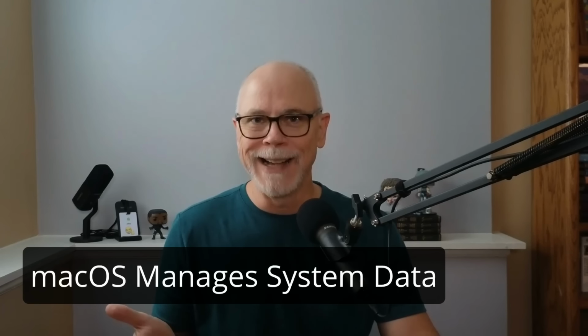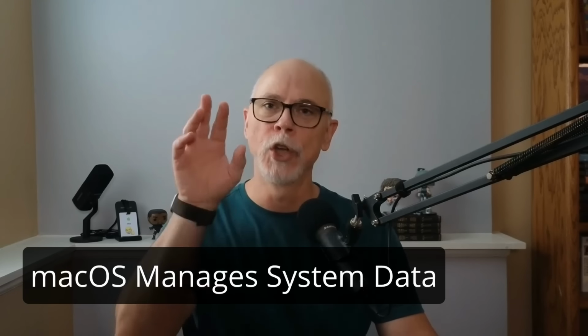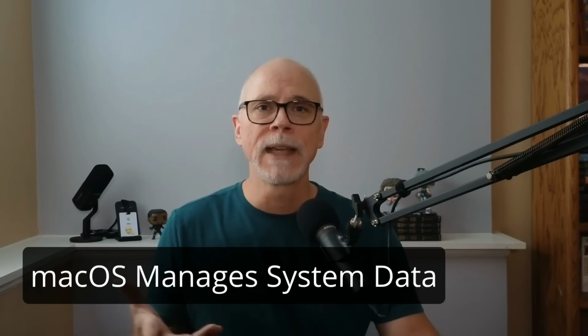It's actually a collection of files macOS uses to enhance your computing experience. macOS will optimize the size of this collection based on your needs. If you need more space for your files, that space will be freed up for you when you need it. Bottom line, in most instances, you can ignore system data and go about your regular computing life.